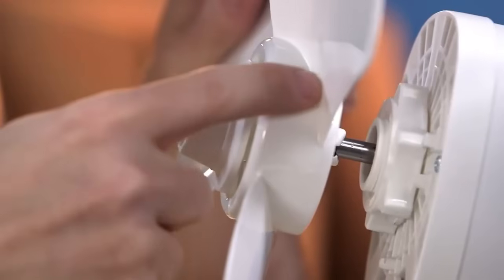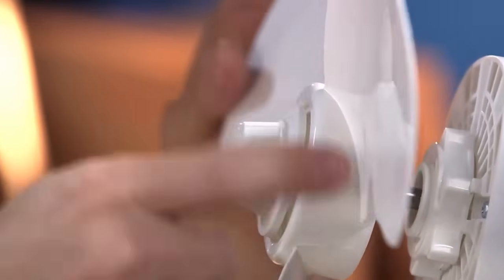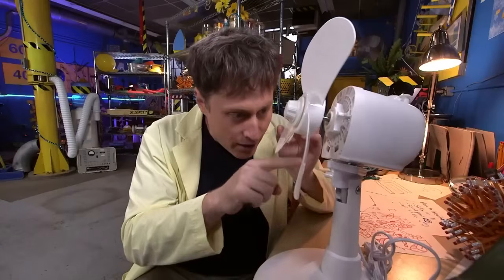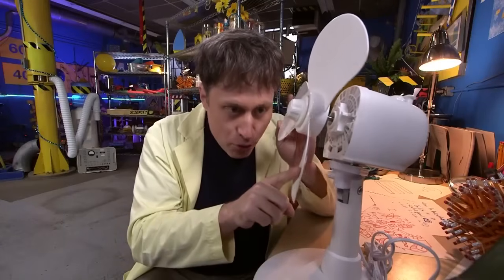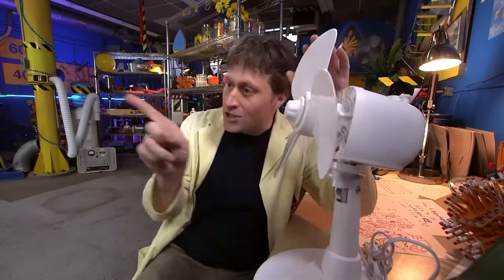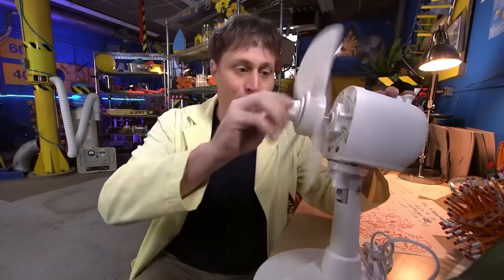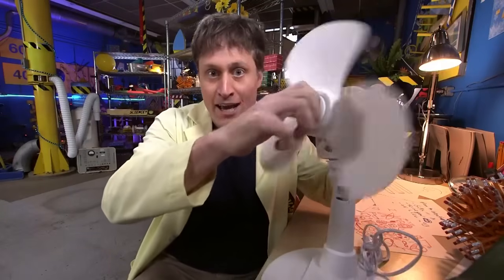Now, if you look closely at a fan, it's curved on the blades. The air or water is caught under at this side and then it's pushed out on the curve to make it go that way. And the faster it spins, the better it works.